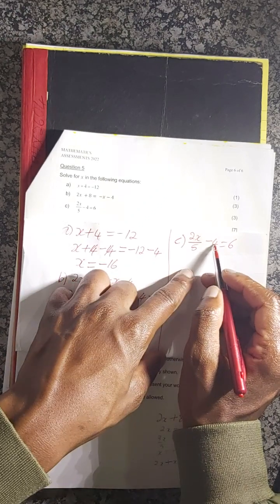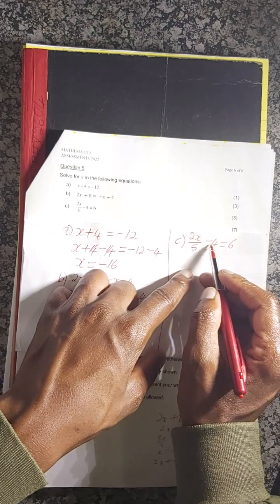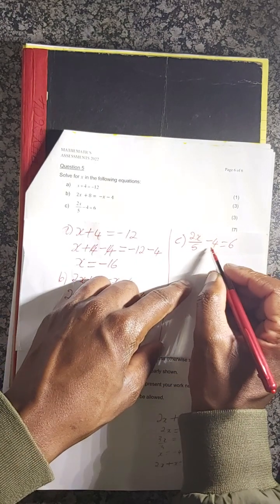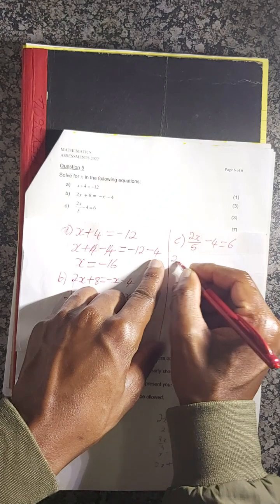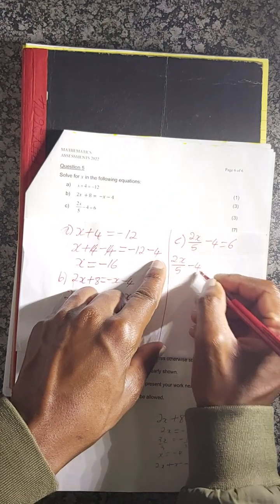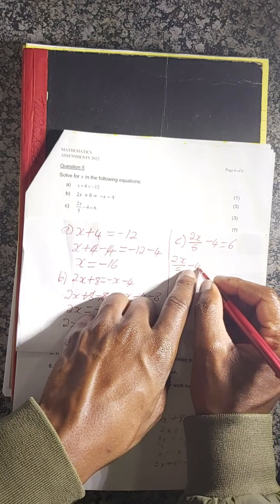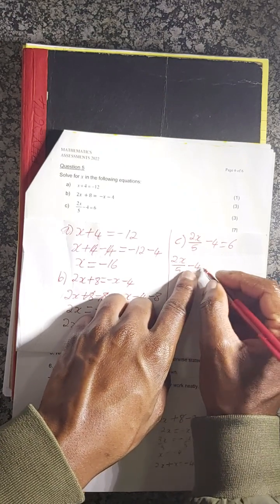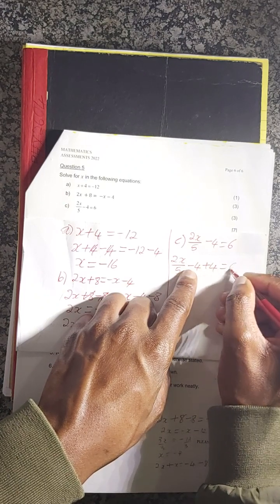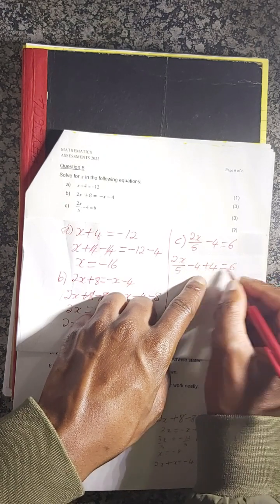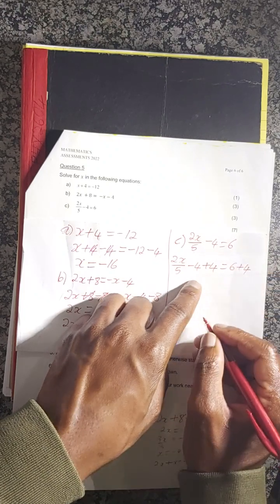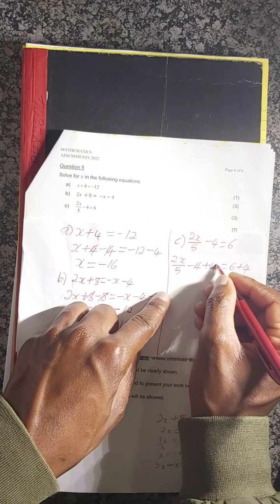I need to find the additive inverse of this. What is that? Opposite of negative 4 is what? Positive 4. So I'm going to say 2x divided by 5 minus 4. Then next to this negative 4, I write the opposite of negative 4, which is positive 4, is equal to 6. What I did on the left, I must also do on the right. So I'm going to add a 4. You see that? And these ones cancel out.